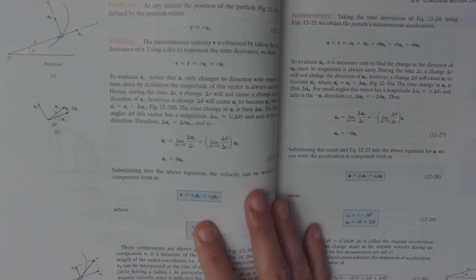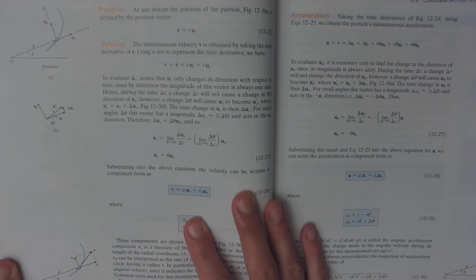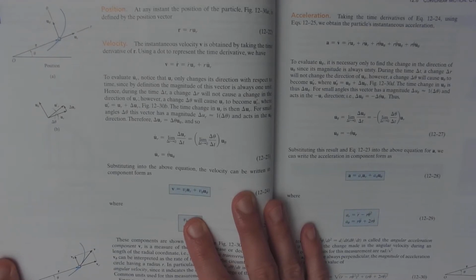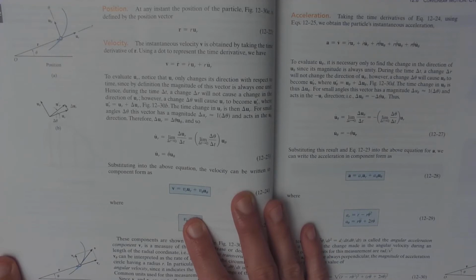Okay, so then to find the velocity, we can always start with a position vector and take a time derivative. However, remember that when you take a time derivative, you have to take a time derivative of the unit vector as well. This did not matter for rectangular coordinates because i hat, j hat, and k hat never change direction. The magnitude of a unit vector does not change, but the direction may change, as we saw for normal and tangential components. So the direction of u_r is changing as the particle moves, and the direction of u_theta is changing as well.